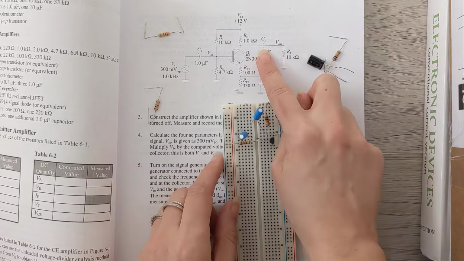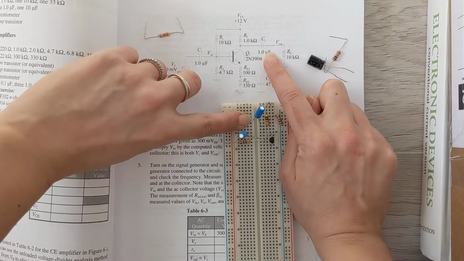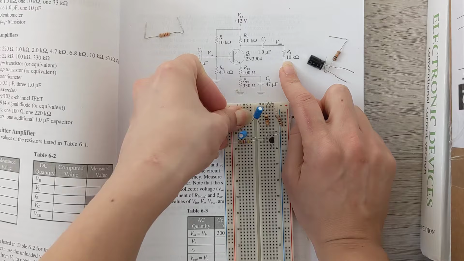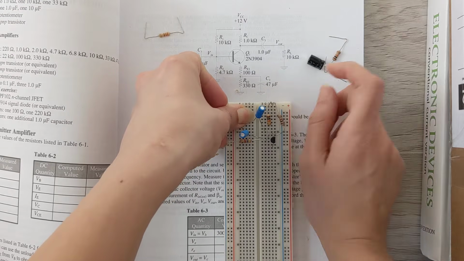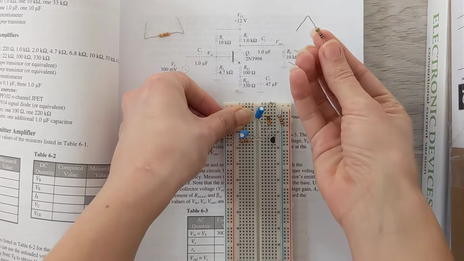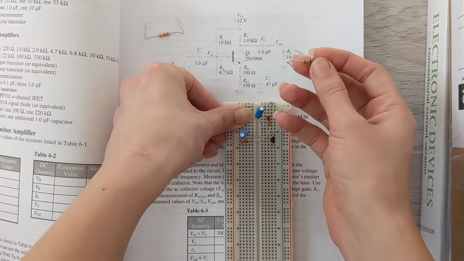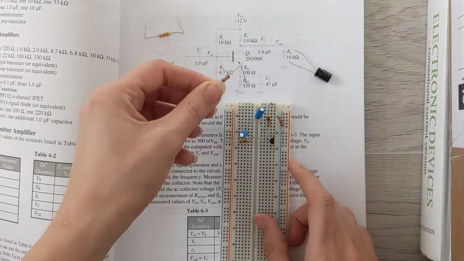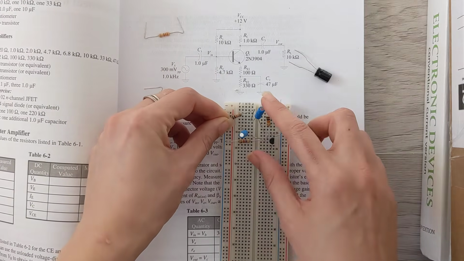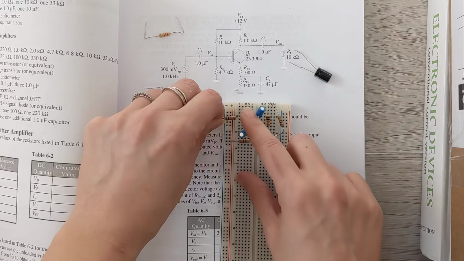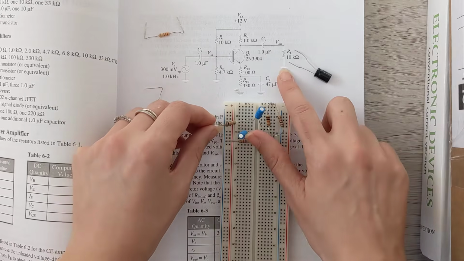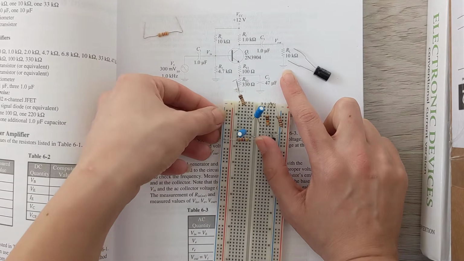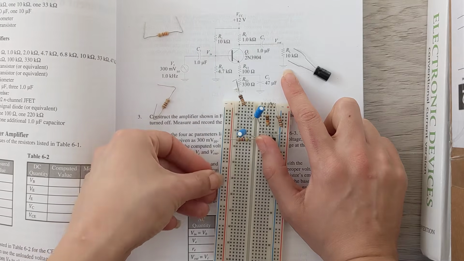Now the negative leg, which we are here right now, is connected to a 10K resistor. This 10K, again, I'm going to grab a 10K here. Make sure that this 10K goes from this capacitor, again, the same column, to the ground. Okay, now I have the ground. And remember that I assigned this blue line here to the ground.